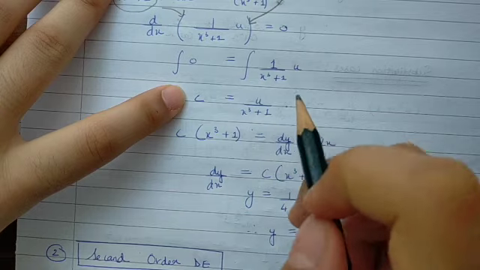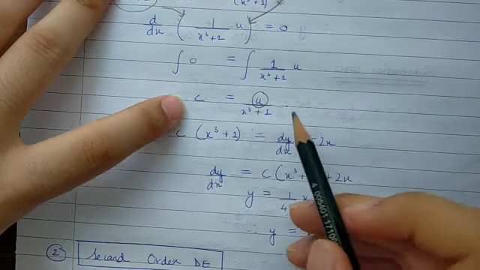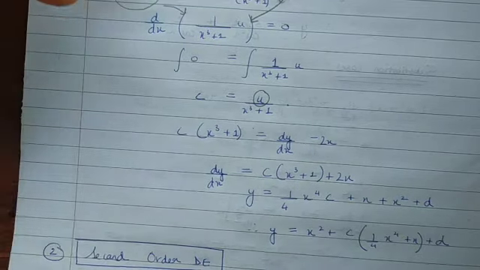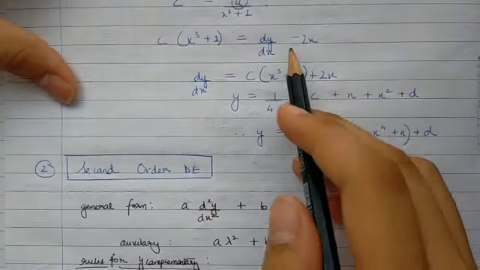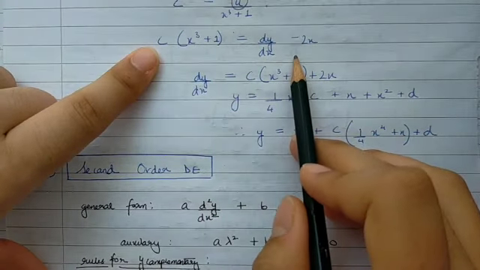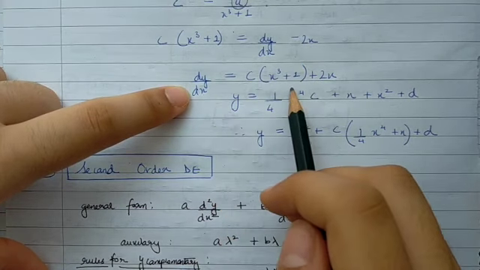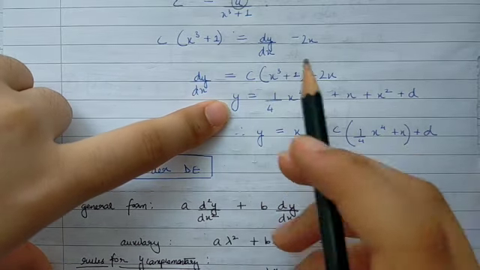And then remember, this was the substitution that we used. We substituted u, so we have to substitute back and use our starred equations right here, and we get this. I hope that is clear. And then I have just rearranged it for dy over dx, and we get this.